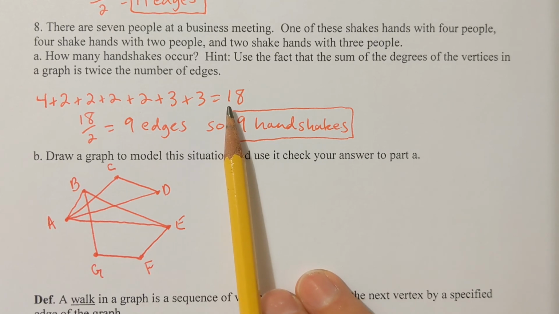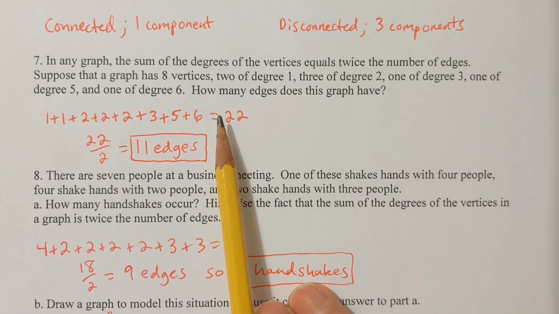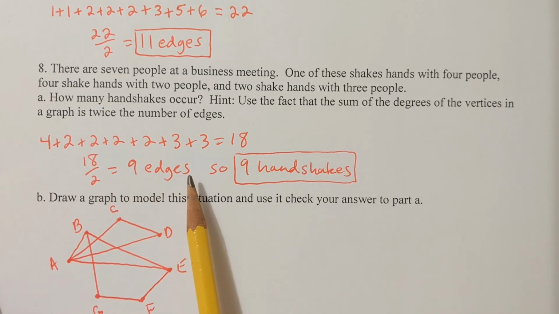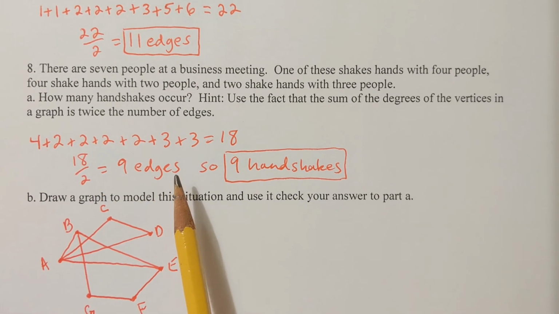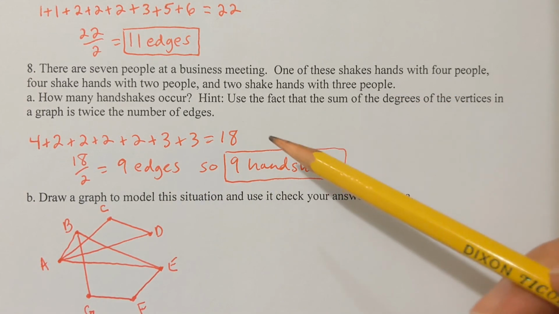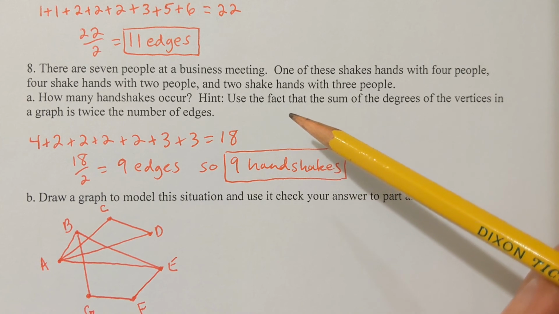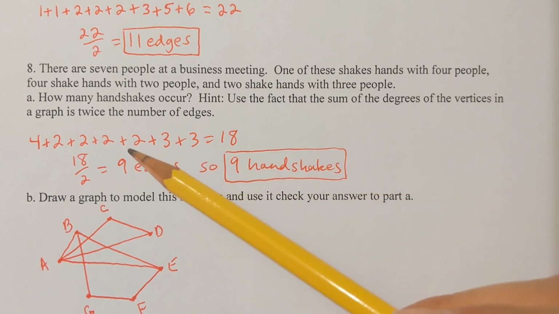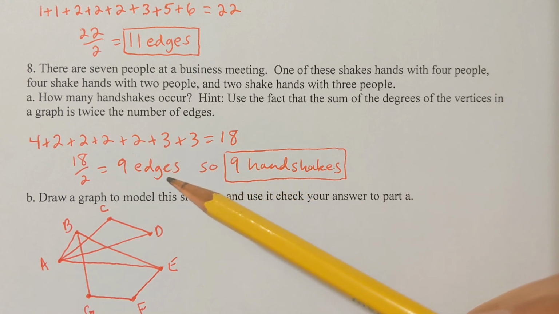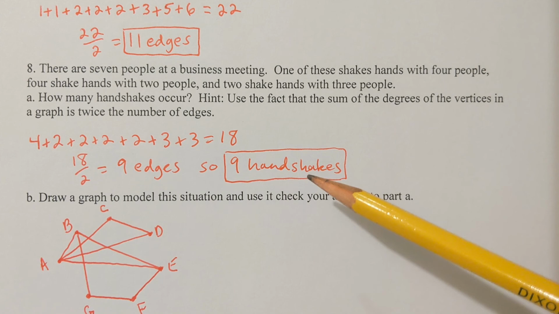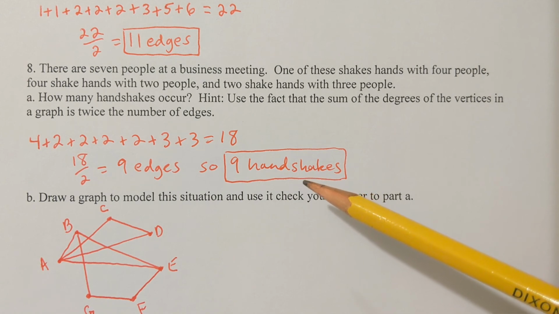So from the statement above, in problem 7, if I divide 18 by 2, there would be 9 edges. So in this problem, how many handshakes would there be? Well, I've just used the hint: the sum of the degrees of the vertices in a graph is twice the number of edges. So there would be 9 handshakes that would occur.